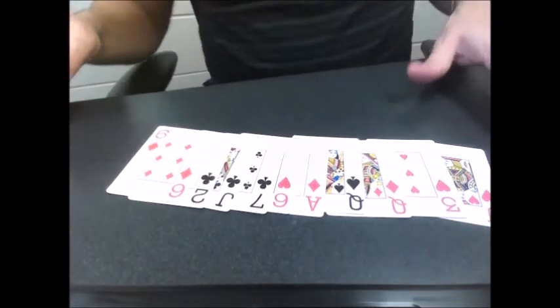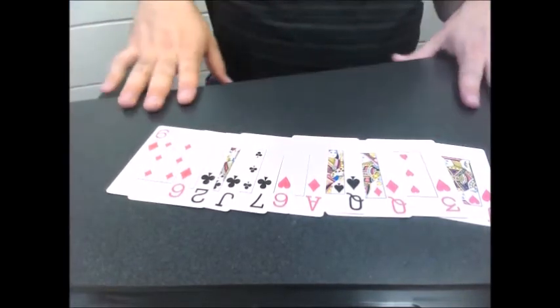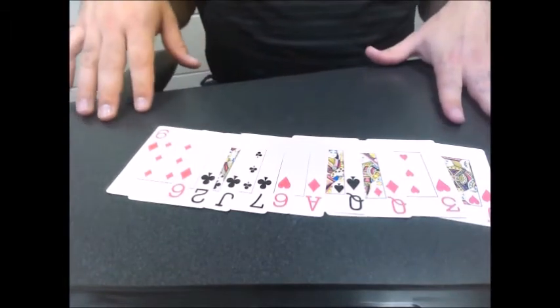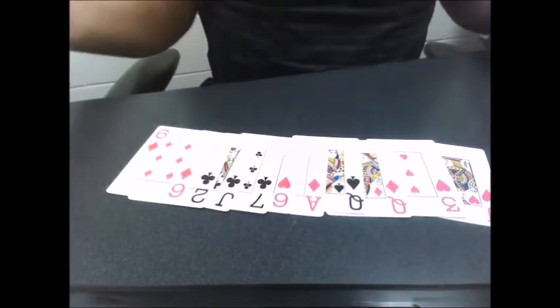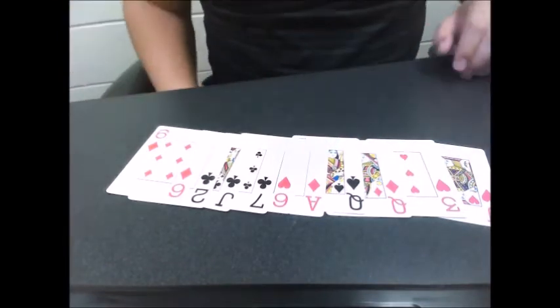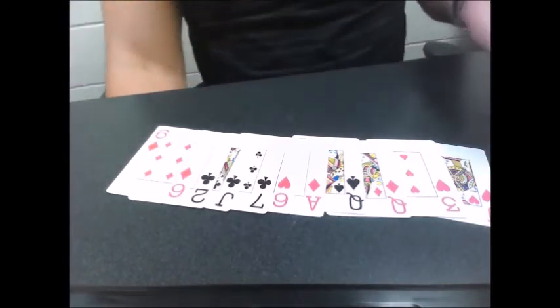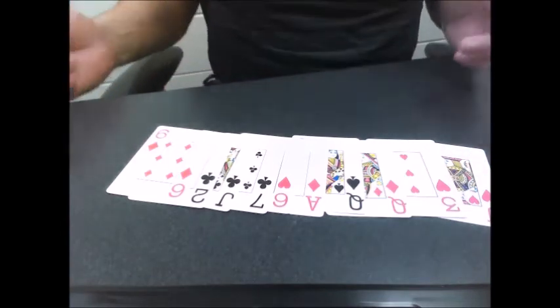Alright, so we have 10 cards here. And you see, some of them doubled up. A few of them doubled up, some of them didn't. I have at least one of each color. I think I have one of each suit. So there's a fair random representation of what goes on in a deck of cards here.